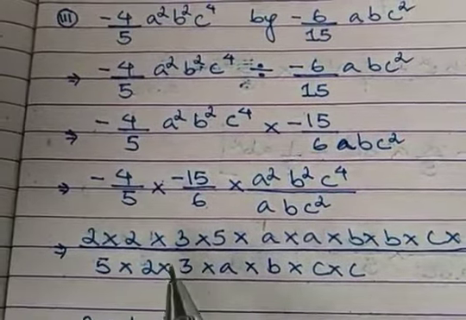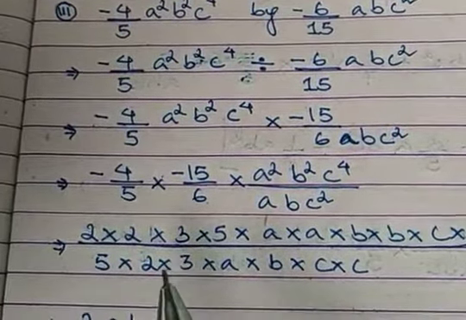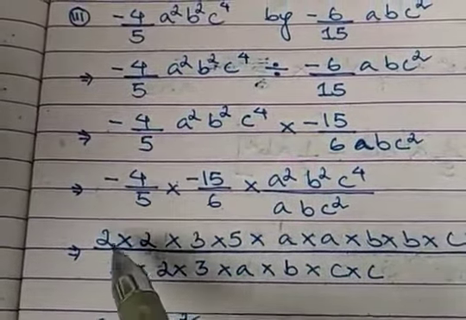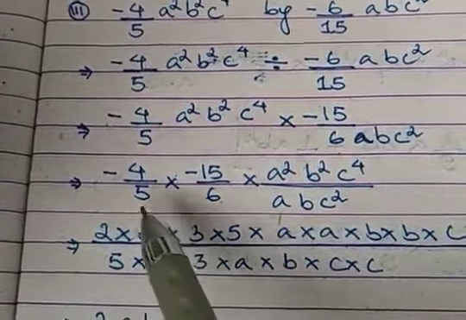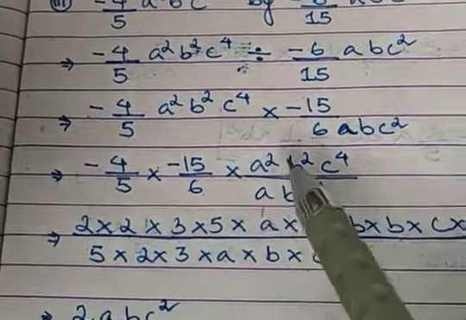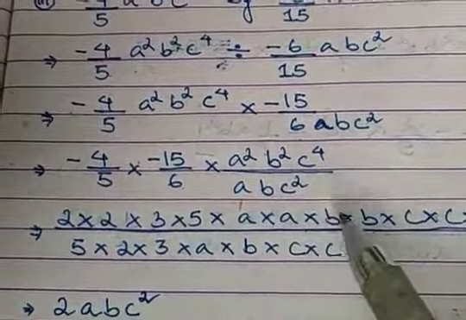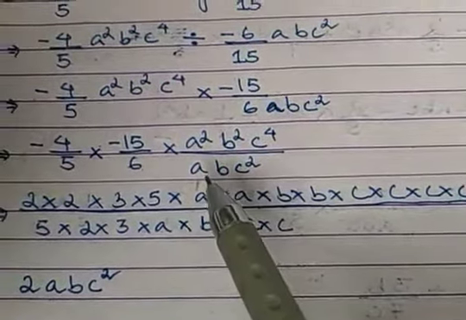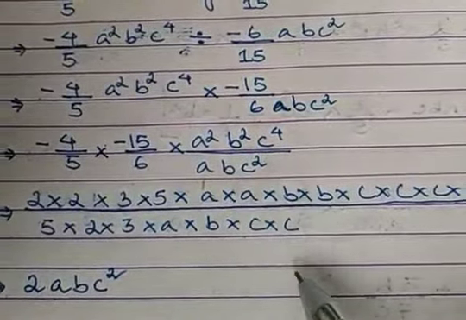I recommend the prime factors because the chances of making mistakes are very low. For 4, I have taken prime factors as 2 into 2, for 15, 3 into 5. 5 is already a prime number, and 6 is 2 into 3. For a squared, I expanded the term, b squared as well, and c to the power 4 as well. The denominator a, b, c squared stays as it is.